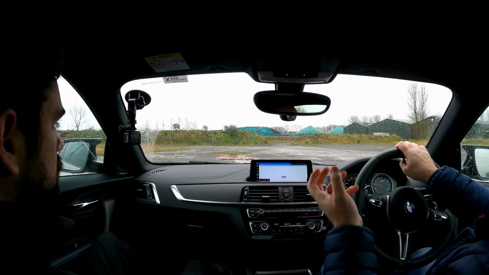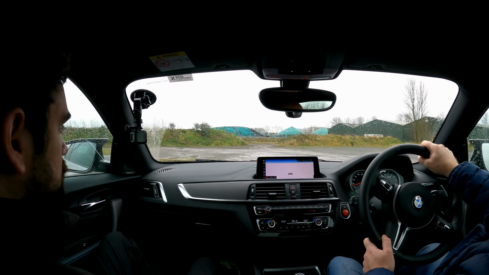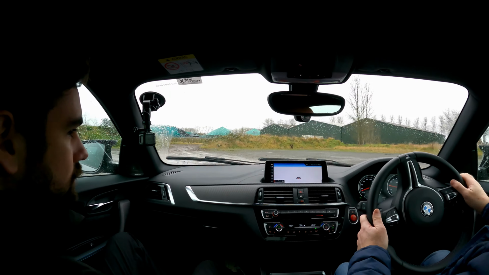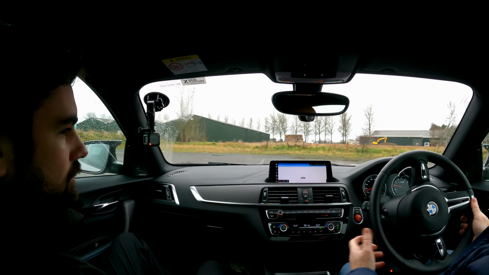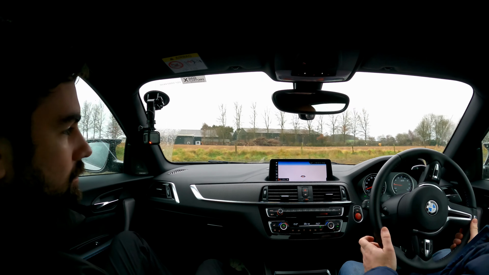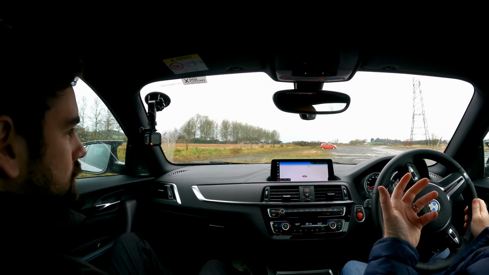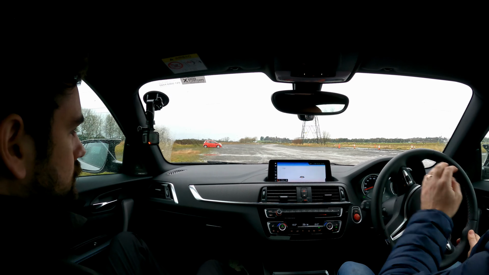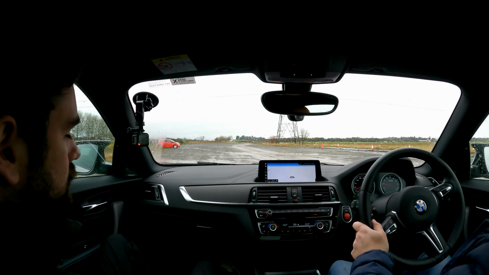French hot hatchbacks are a favourite for this, Peugeots and Renaults. Get into a corner, lift off the gas, and you get what's called lift off oversteer, and the rear end can start sliding around. But we'll talk about oversteer in the next video. This one we're going to look at understeer.